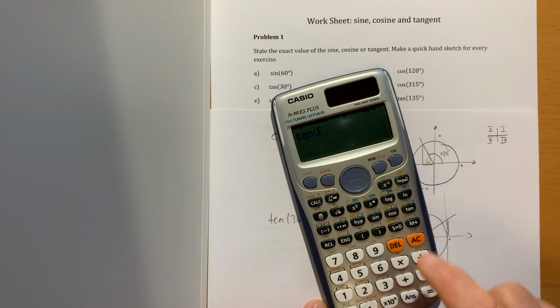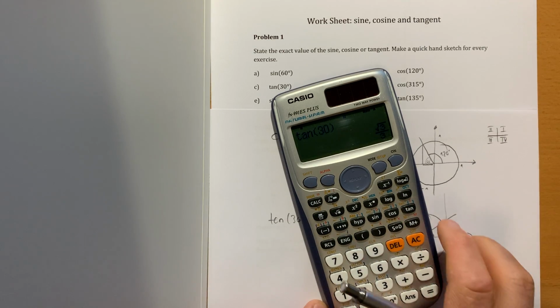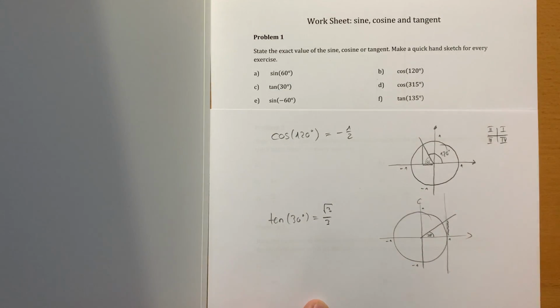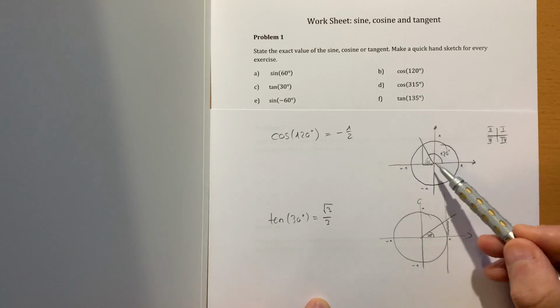You can type it in, tangent of 30 degrees. Well, square root of 3 over 3. Not difficult, okay? You could read this off the table, or once you memorize the table, you know it by heart. So not difficult. So I hope you've understood how I did this one.